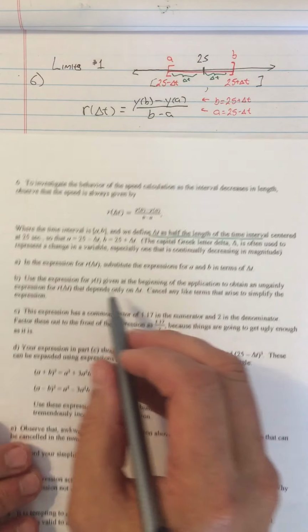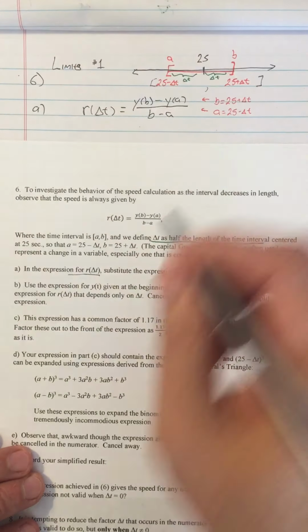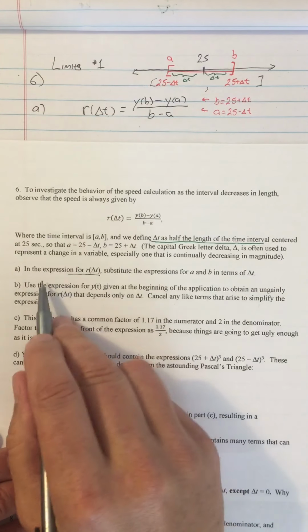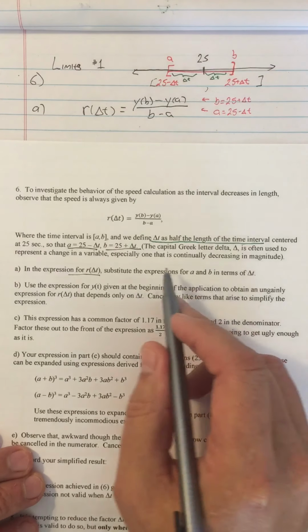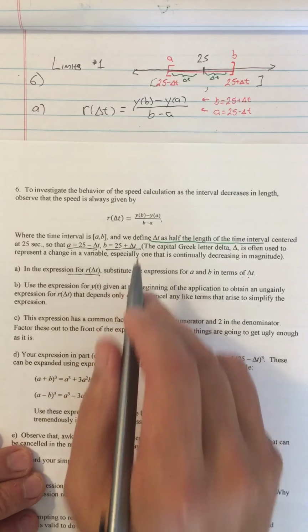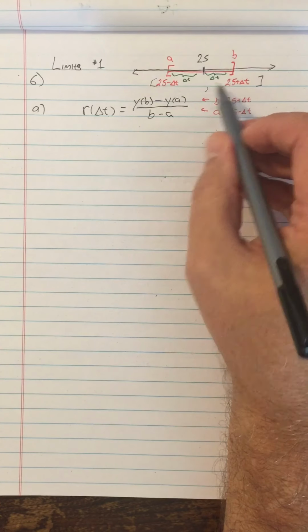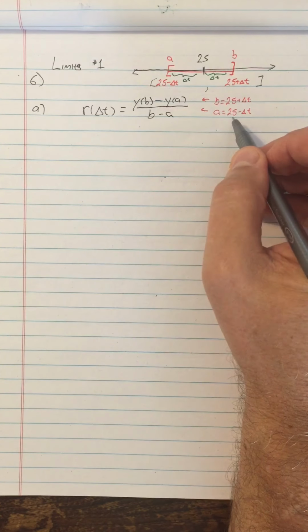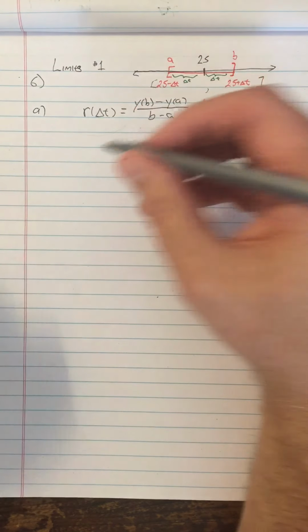In the expression for r of delta t, this is going to be part A. We are substituting the expressions for a and b, meaning these two expressions, in terms of delta t. So in other words, I'm going to take this 25 plus delta t that was the b, and put it there. This 25 minus delta t, that's the a, we're going to put it there. We're going to put them down there as well. So let's see what we end up with.